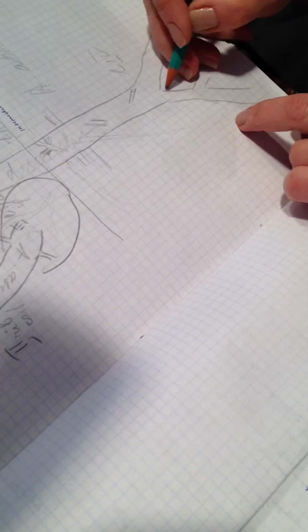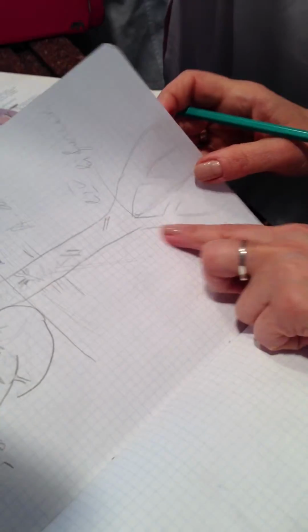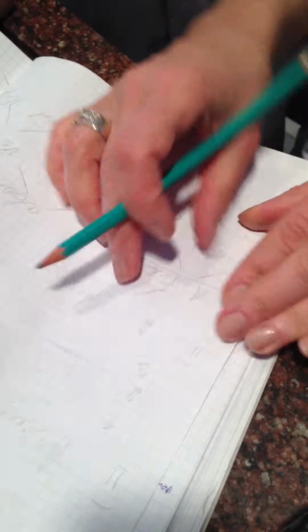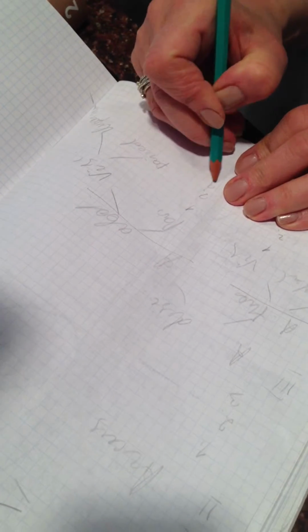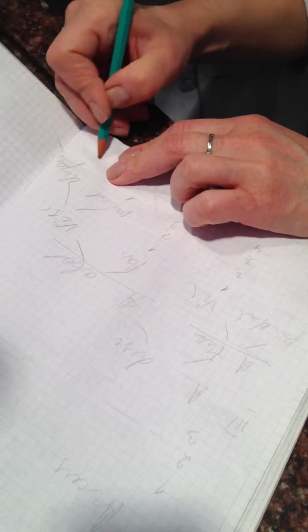And from the bifurcation, this is the bifurcation, bifurcatio. It gives arteria sacralis mediana, and then divides into the common iliac arteries. All these arteries: parietal, visceral. Parietal 1, 2, visceral 1, 2, 3, 4, with the thoracic aorta, and topography. Abdominal aorta: parietal 1, 2, 3, visceral, paired 1, 2, 3, unpaired 1, 2, 3.